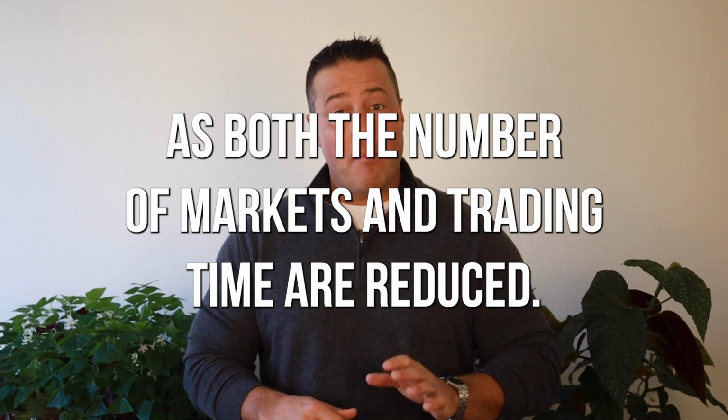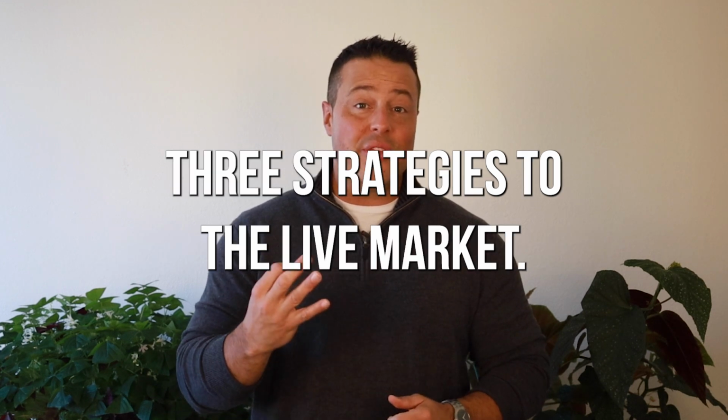On the other hand, 5-3-1 traders are subject to a few drawbacks. When using this strategy, trading opportunities are limited as both the number of markets and trading time are reduced. Also, there isn't a high degree of flexibility as the trader is focused on applying only 3 strategies to the live market. These concerns prompt many veteran traders to forego the 5-3-1 in favor of broader approaches to the market. Ultimately, the choice is yours whether the 5-3-1 is right for you.